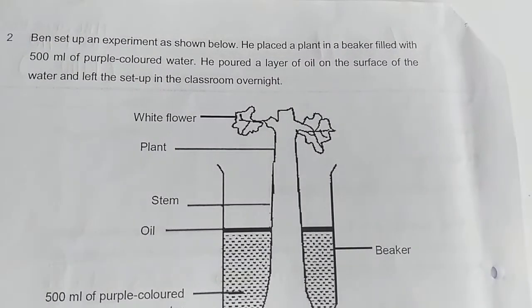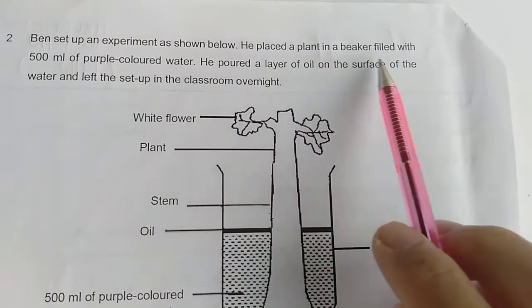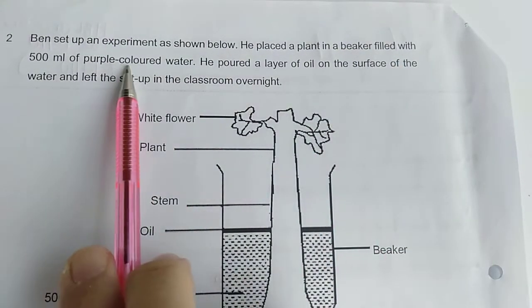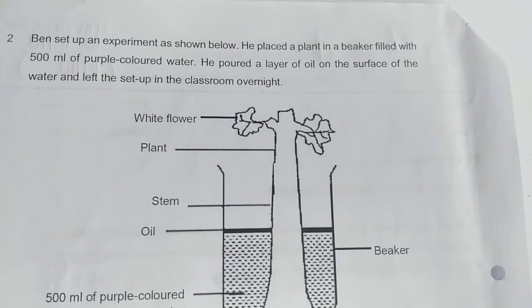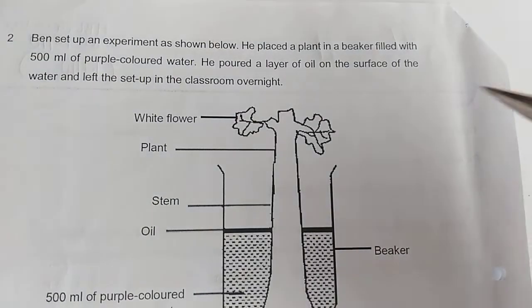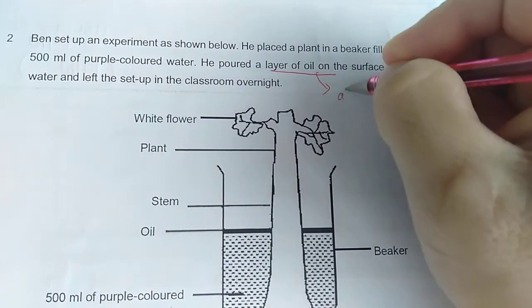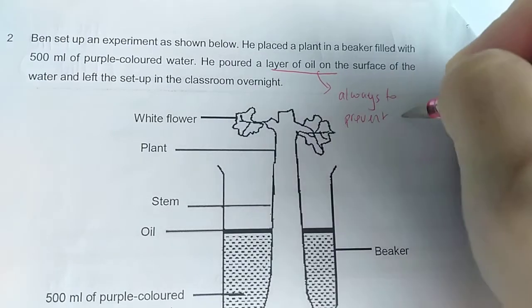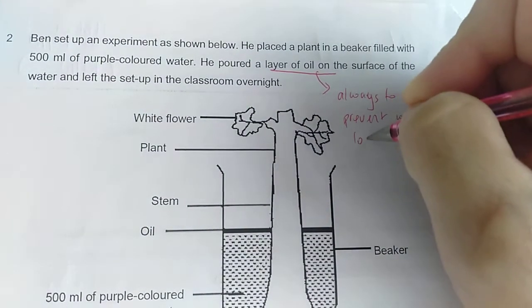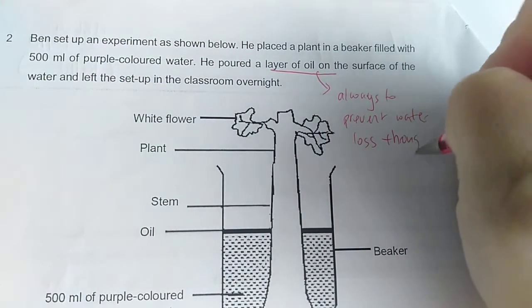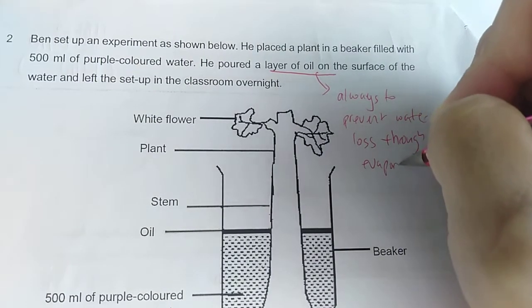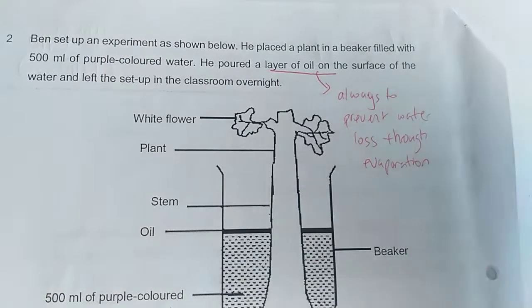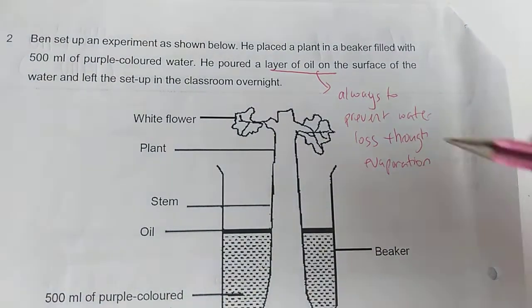Alright, next question now. Ben set up an experiment as shown below. He placed a plant in the beaker filled with 500 ml of purple colored water. He poured a layer of oil on the surface of the water and let it set up in the classroom overnight. This layer of oil is always to prevent water loss through evaporation.